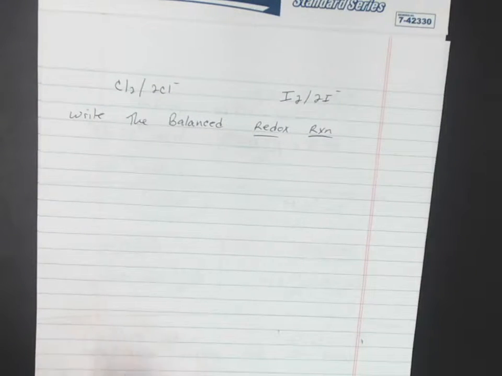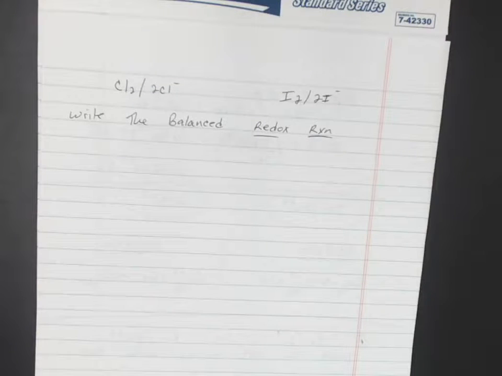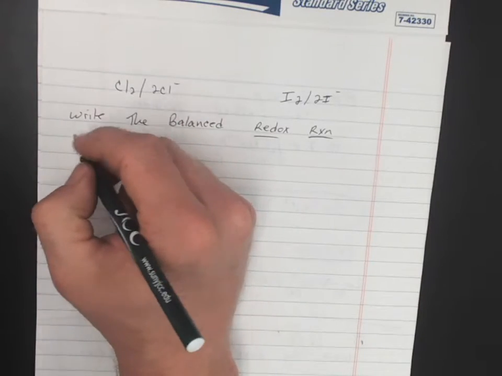Now there's a whole lot of similarities to what we just did, but there are also a few differences as well. So the first difference that I really need to key in on is the one that is higher on table J. Does it get oxidized or does it get reduced? The one that is higher on table J is going to get reduced.